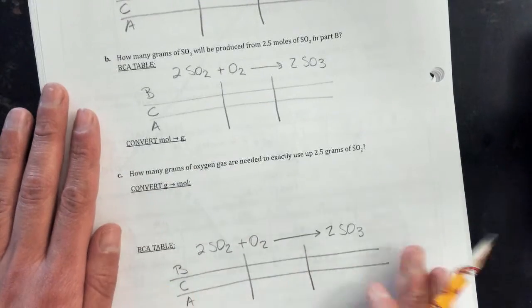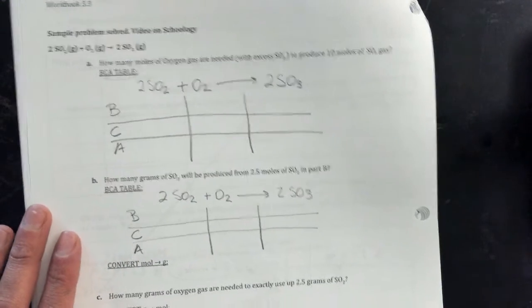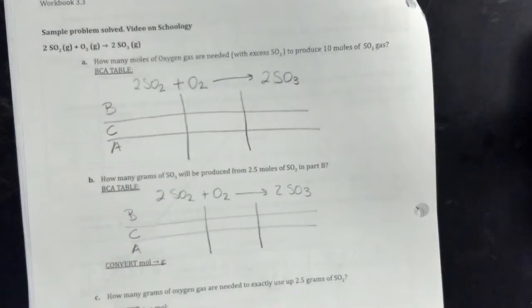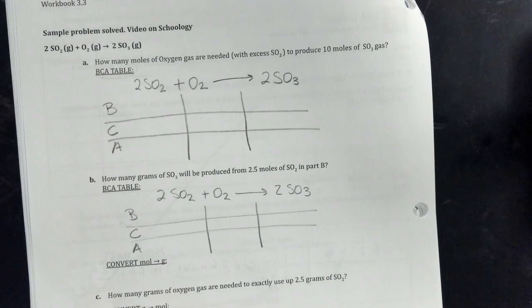So we're going to begin. Notice that anywhere that says BCA table, I already created a BCA table. You can pause now and create your BCA tables if you haven't done so. Alright, the first step in solving this problem is actually reading the problem really well.